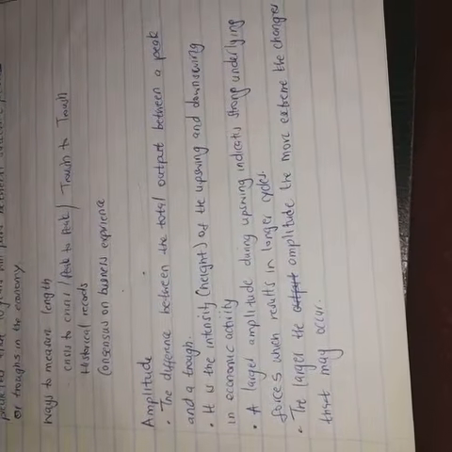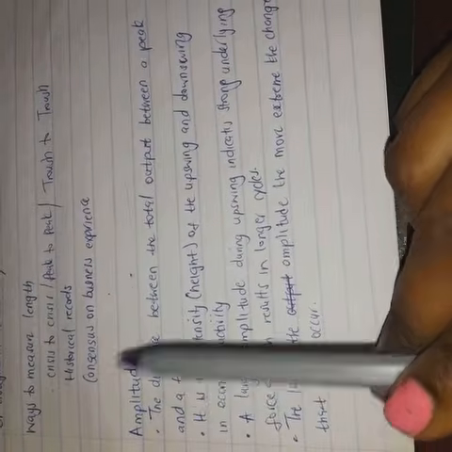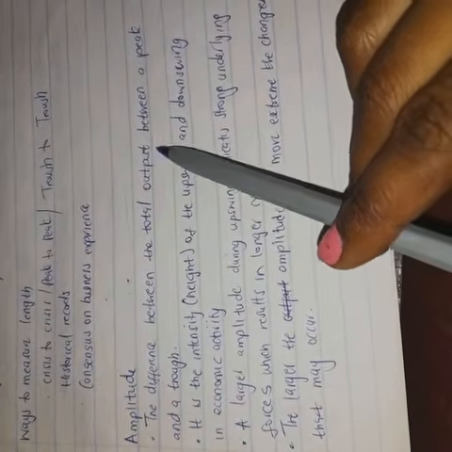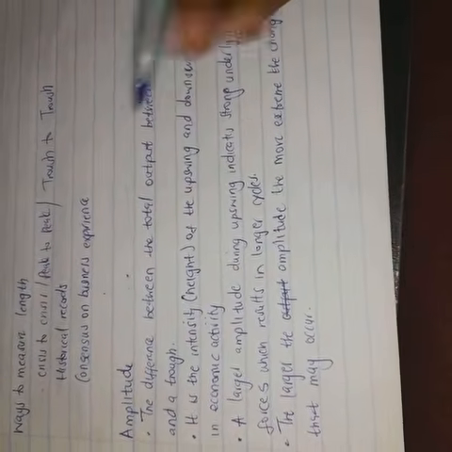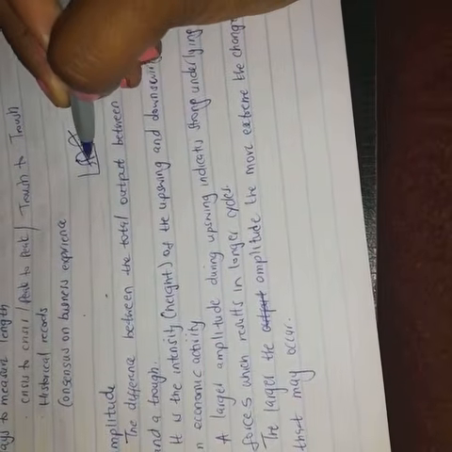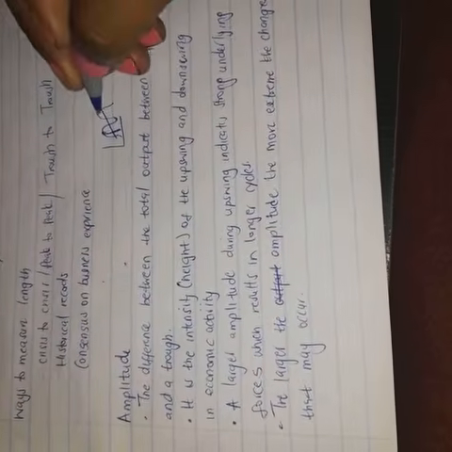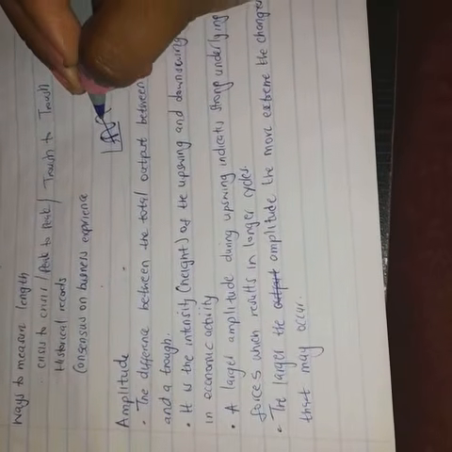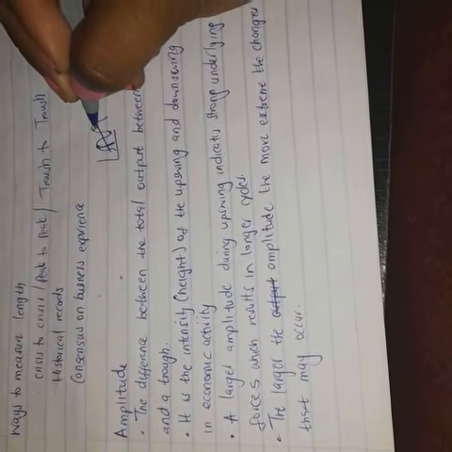Then we have the amplitude, right? So the amplitude is the difference between the total output between a peak and a trough. So remember, if you could draw your business cycle again, this is our business cycle, this is our peak, this is our trough. So this distance over here, we normally call our amplitude. Also, the distance between the peak and your trend line is also your amplitude.